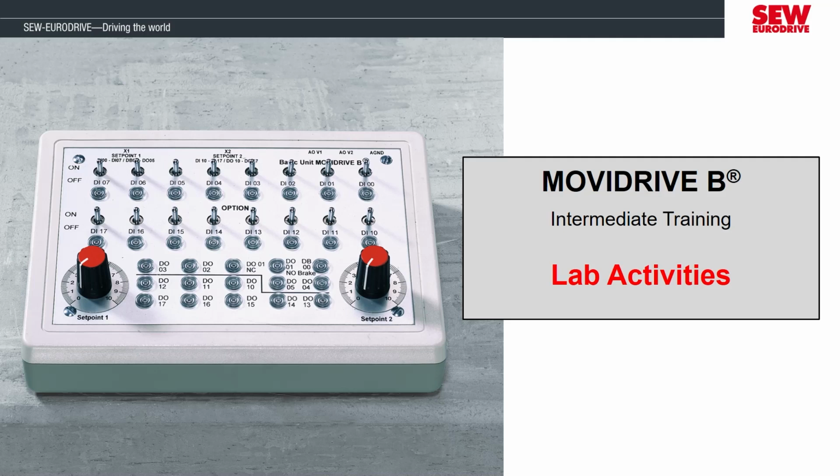If you've watched the previous training sessions, we have covered a lot of information and have been building a groundwork of knowledge that's going to help us complete these exercises ahead. We'll start each lab activity with some presentation material to explain the task. Then we'll go straight into the software in our MOVIDRIVE demo to accomplish the activity step by step.